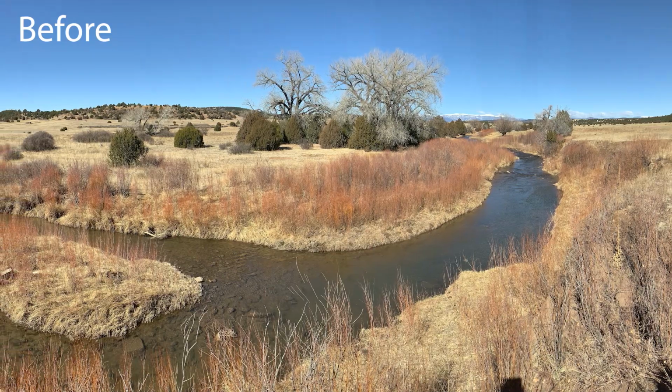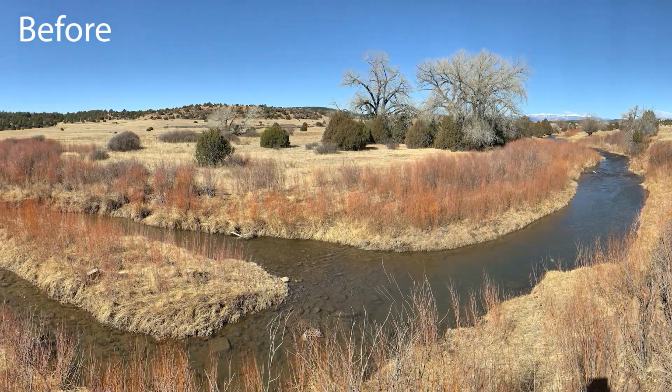I'm Craig Sponholtz of Watershed Artisans, and here today at the Mora National Wildlife Refuge on the Mora River. We've been here for the past month doing a river restoration project to improve the aquatic habitat and floodplain access along the Mora River.